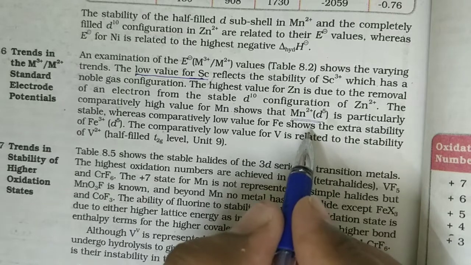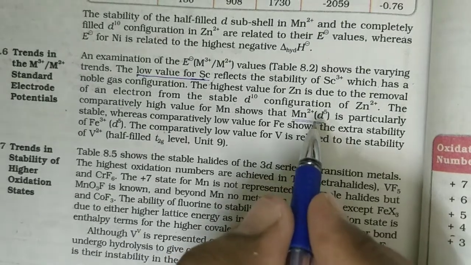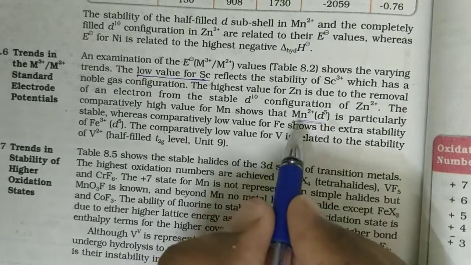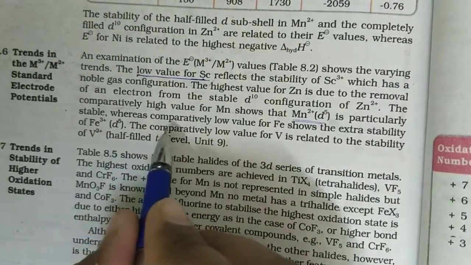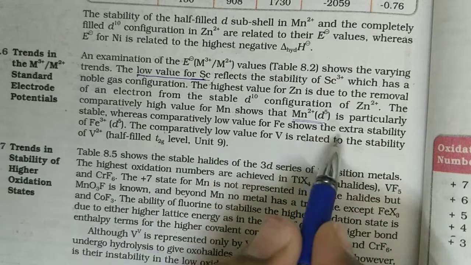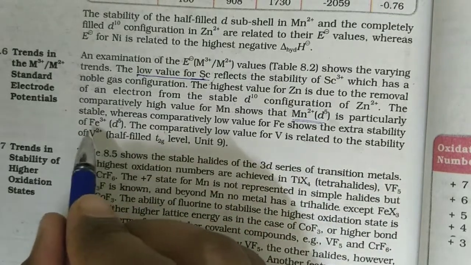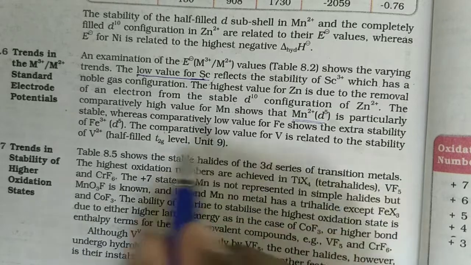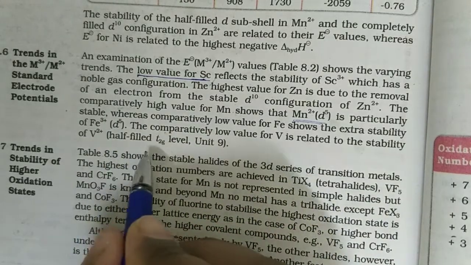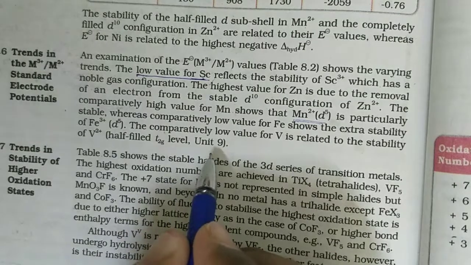So if they have a stable configuration, they will have high E° values. Is particularly stable, whereas the comparatively low value for Fe shows the extra stability of Fe+3 d5. The comparatively low value for vanadium is related to the stability of V+2, half-filled t2g level.